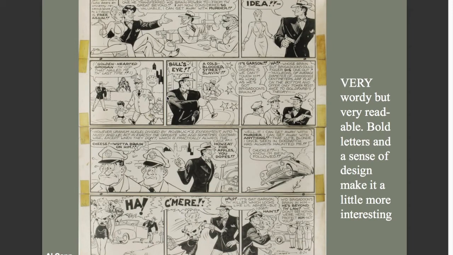This from Al Capp, he's going a little bit out of his way to be interesting. I don't think he's going out of his way to make it beautiful. It's readable and interesting, but he's adding bold here and there to sort of emphasize the way that the speech is happening, the way the characters are speaking. Big ha, big come here. That gives me an idea. Bullseye. It's Garson. Things like that. But still, it's mostly ruled. It's mostly straight. It's pretty cramped, but not as cramped as that last one. It's a little more expressive. The artwork's a lot more expressive too.